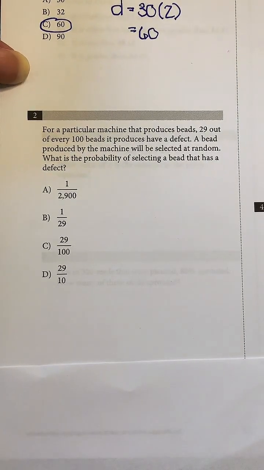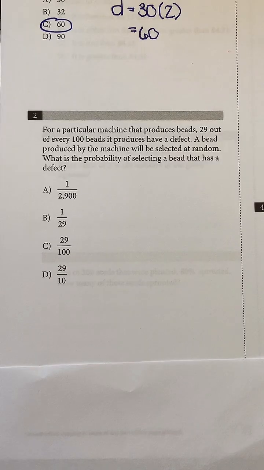Okay, now for the next one. For a particular machine that produces beads, 29 out of every 100 beads produced has a defect. A bead produced by the machine will be selected at random. What is the probability of selecting a bead that has a defect? Is it A, 1 in 29 hundredths? Is it B, 1 29ths? Is it C, 29 out of 100? Or is it D, 29 tenths? Go ahead and put your answer right into the chat.